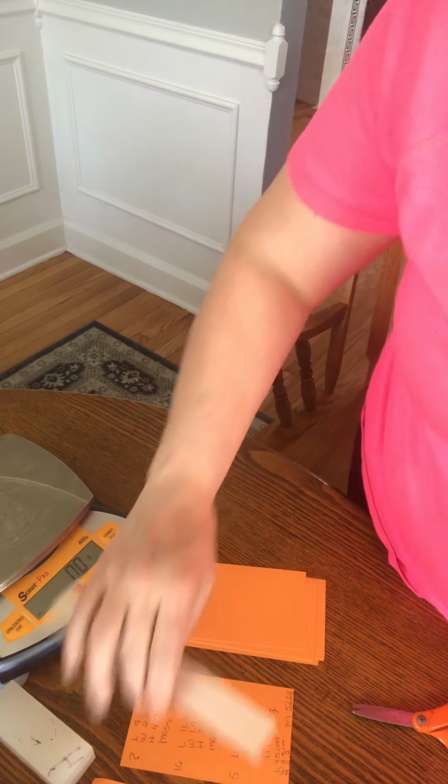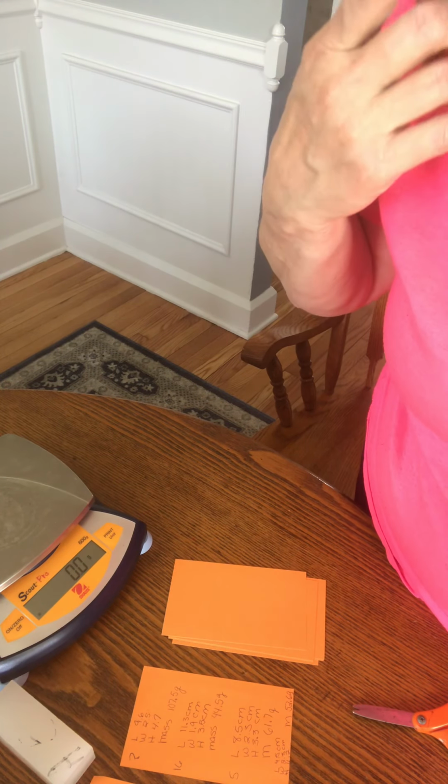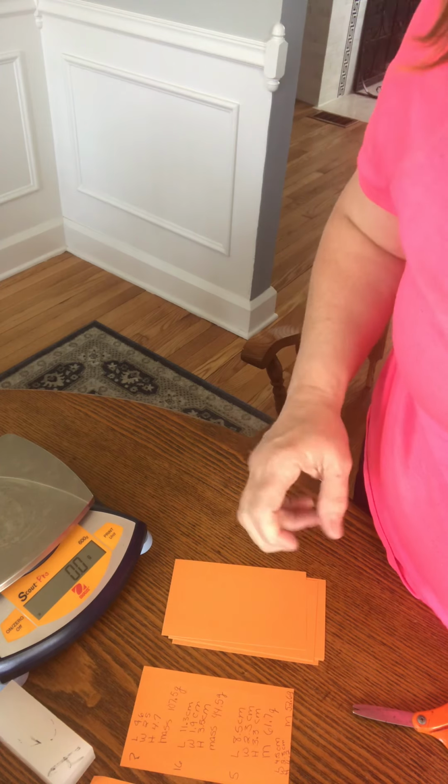So what you're going to do is complete this by calculating the density of all 4 pieces.